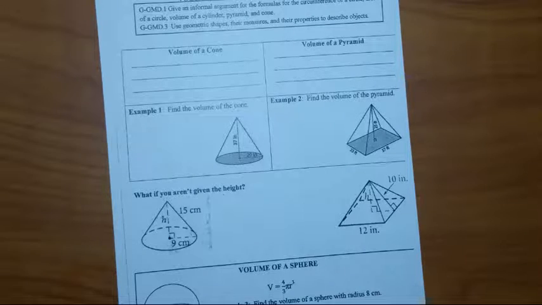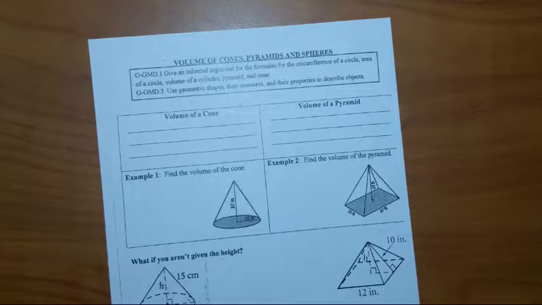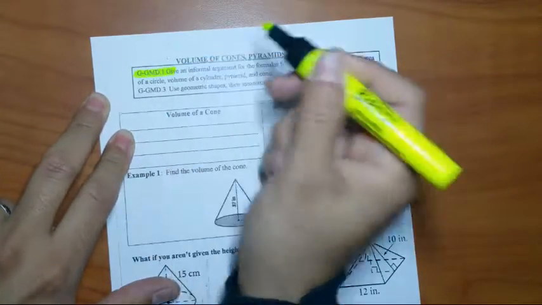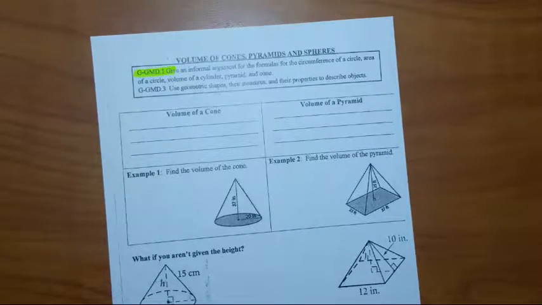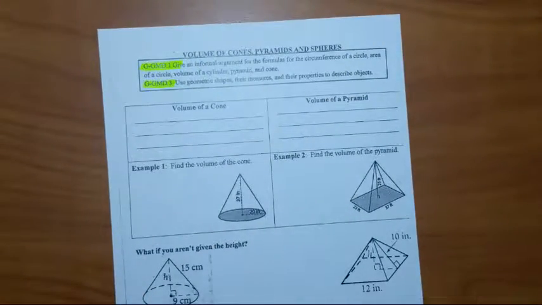All right, so we're going to go through and do the volume of this one right here. Along with the standard that we did the other day, this one goes along with it. So we have GMD1, so when it's time to actually do your concept recovery, you're going to know which one you guys have. And GMD3, again with concept recovery here.